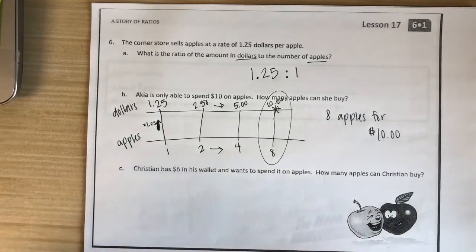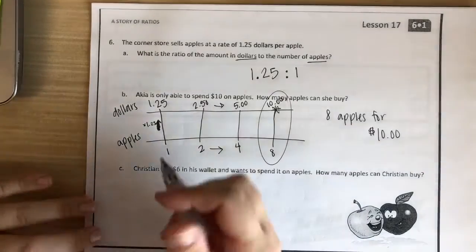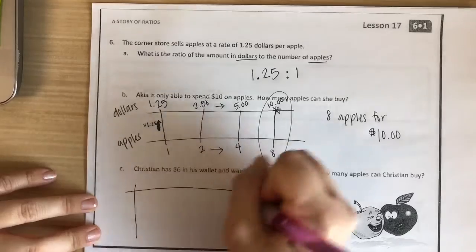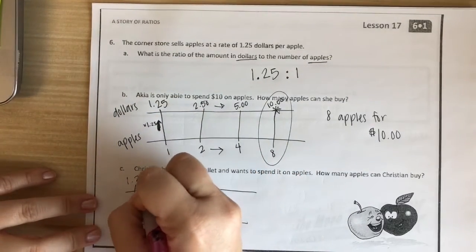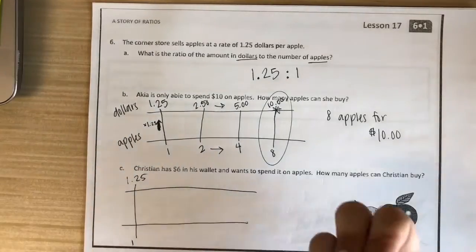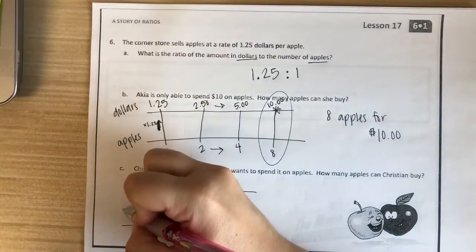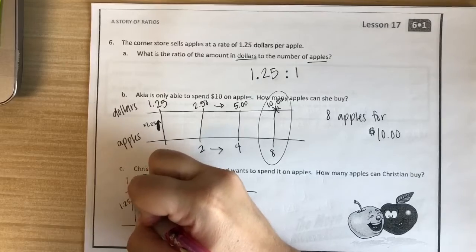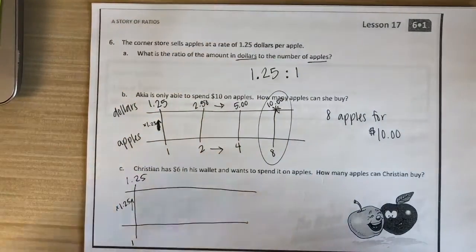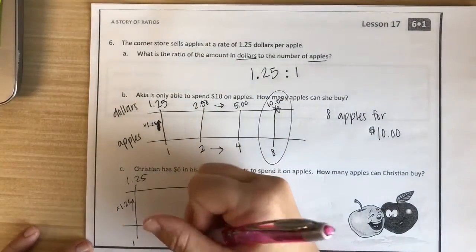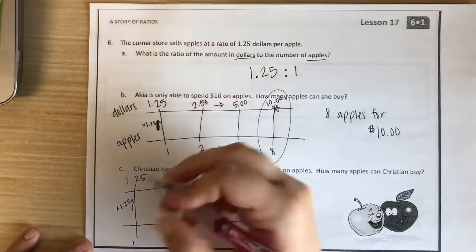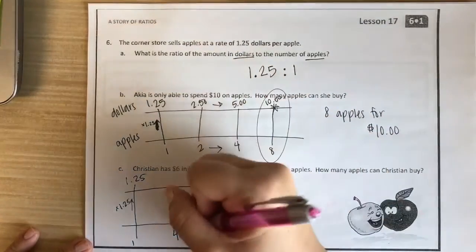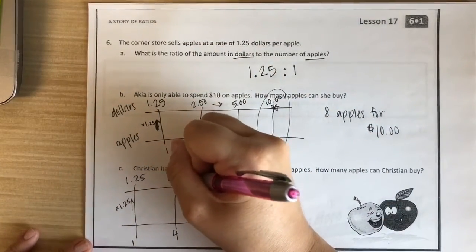Christian has $6 in his wallet and wants to spend it on apples. How many apples can Christian buy? So I can use the same tape or double number line here. I know again the ratio is $1.25 for every 1. We're always multiplying by 1.25 as we go up here. So let's see, for 4, I'll leave off, this is kind of close to $6. So we figured out that he could buy 4 apples for $5.